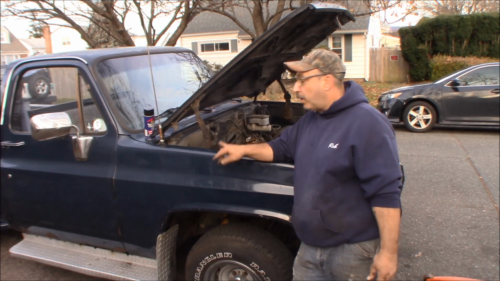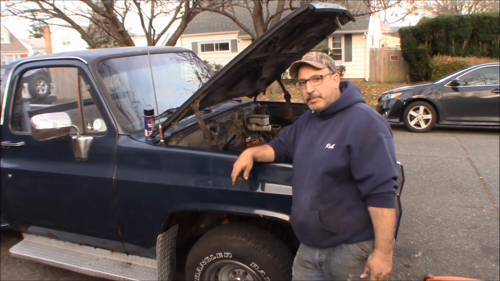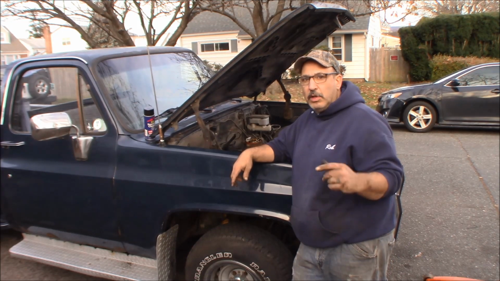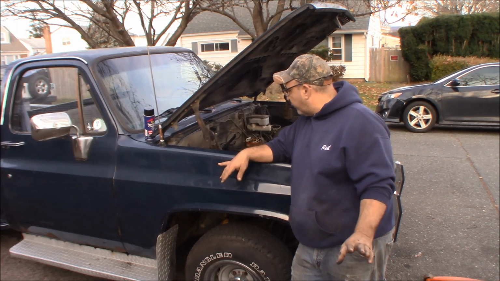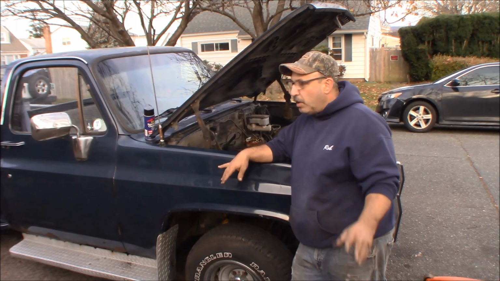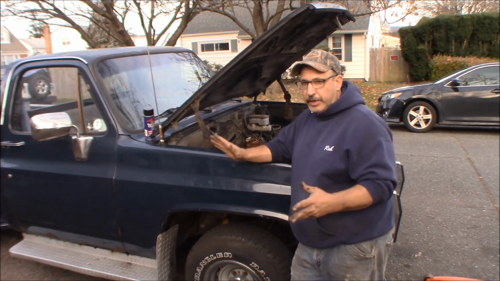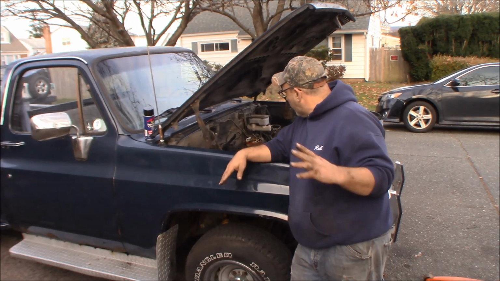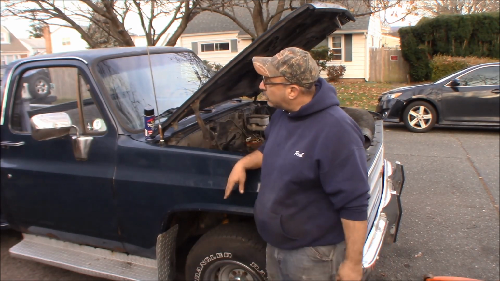Cleaned it out with the contact cleaner, and tried to scrape it out as best as I could. I'm going to take a little dielectric grease and put it in there before I get everything buttoned up, just to prevent some corrosion in the future. But as soon as I started it up, the check engine light went out, or service engine, whatever the light is, the light went out, and I think we're going out with this tonight.